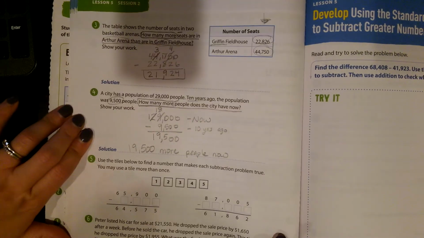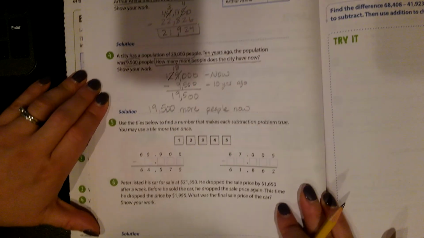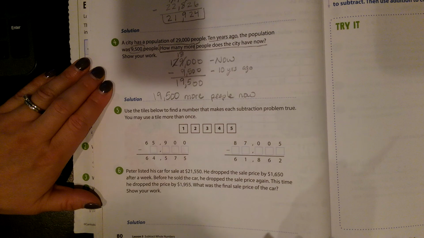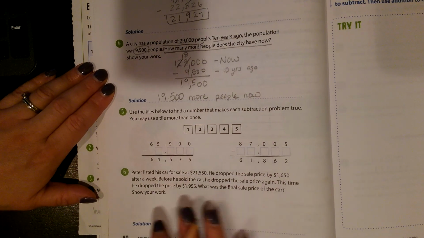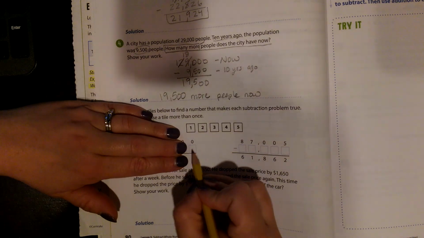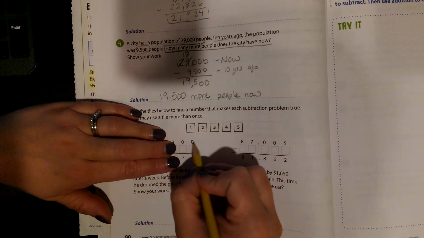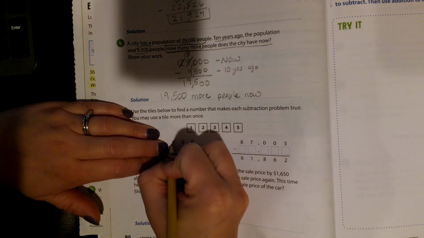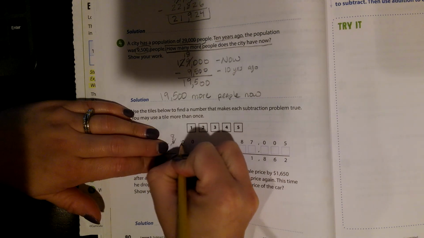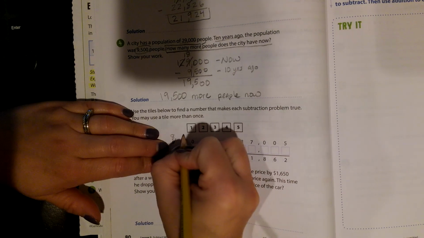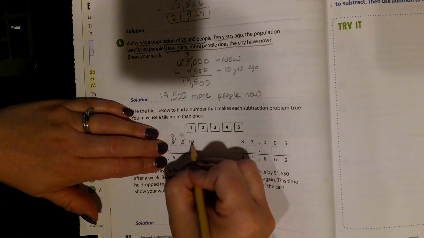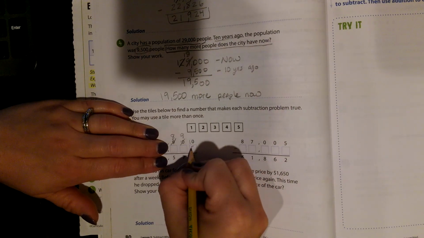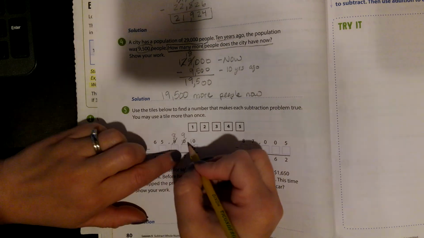Okay. Use the tiles below to find the number that makes each subtraction problem true. These are just like on the quiz, and in order to get these right, you have to solve them, okay? 0 minus what equals 5? I can't take anything from these zeros, so I have to borrow all the way over here from this 9, making that a 10, which we'd have to borrow from again, making that a 9, making that a 10. So then 10 minus what equals 5? 5. 9 minus what equals 7?